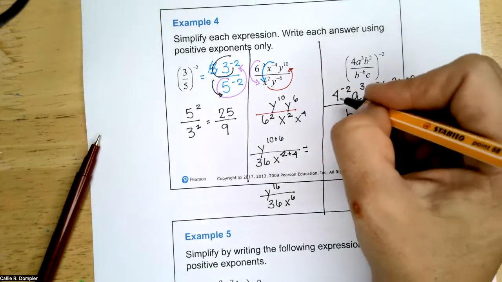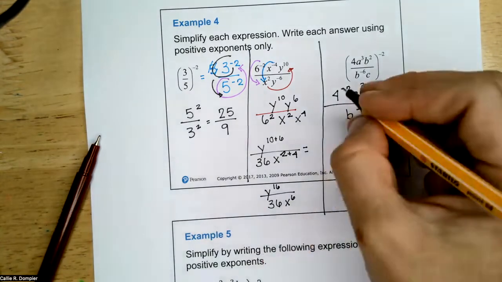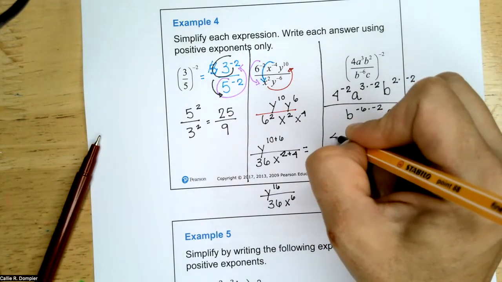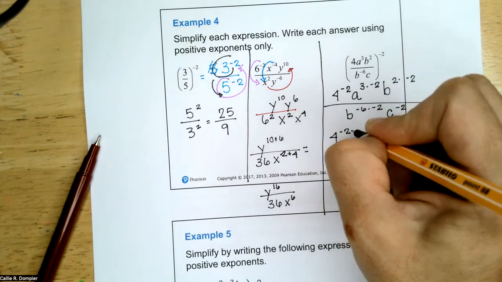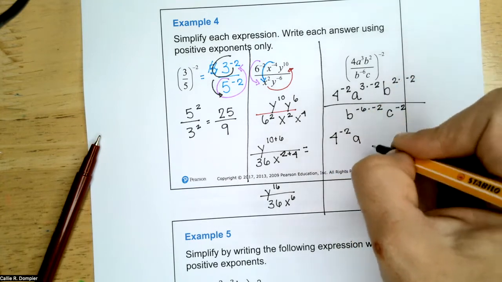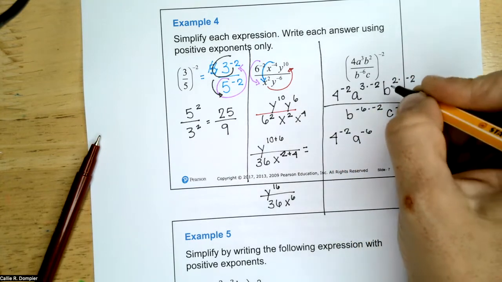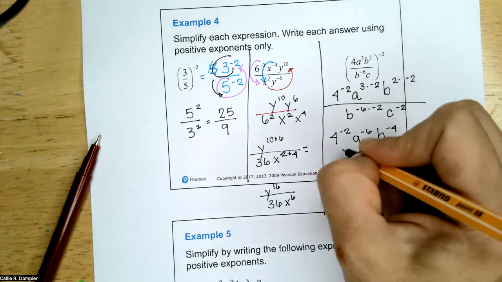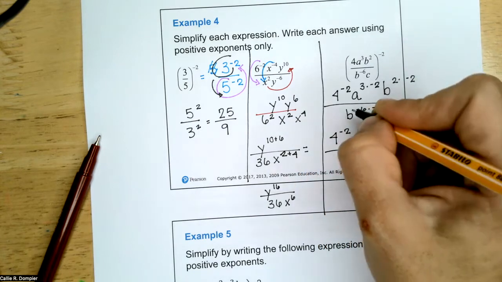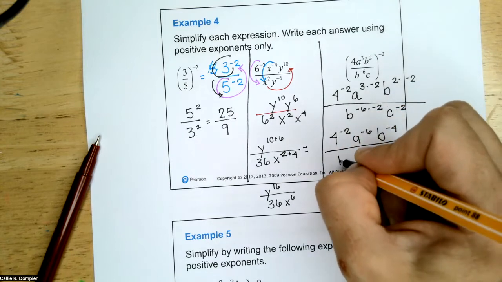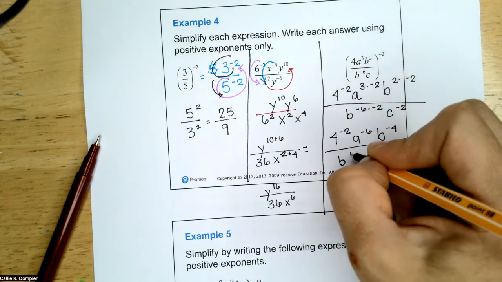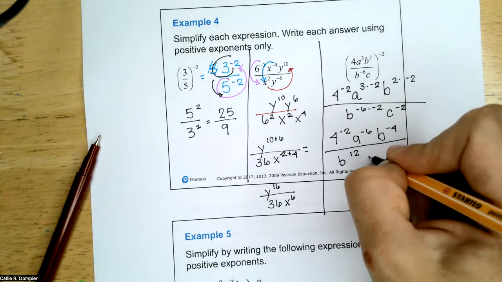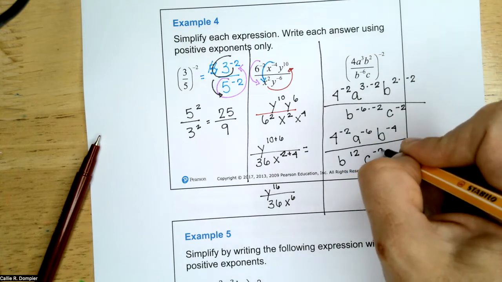Good. All right. Let's see what else. I'm going to rewrite it all. So 4 to the power of -2 times a, 3 times -2 is a -6, times b, 2 times -2 is a -4. So all the terms on top are negative exponents. b to the power of positive 12, that's nice, times c to the power of -2.